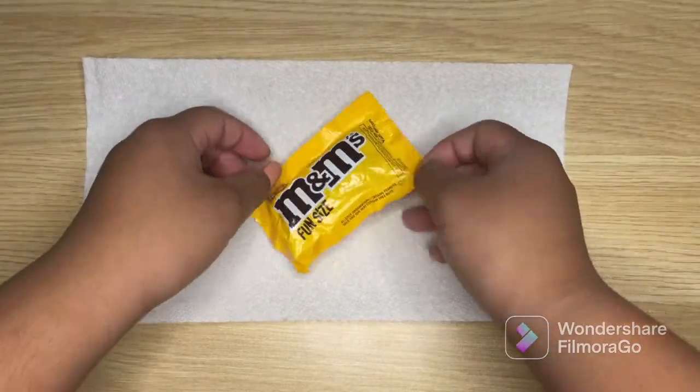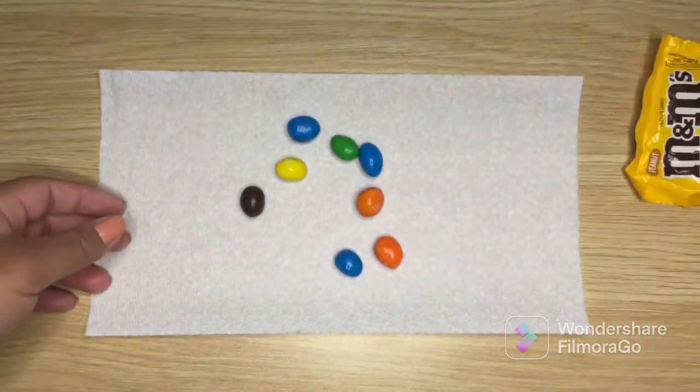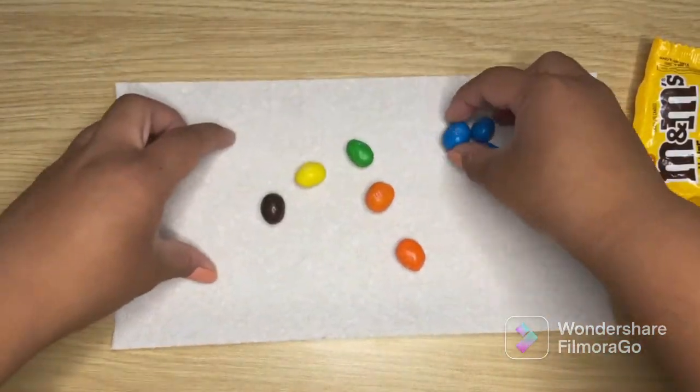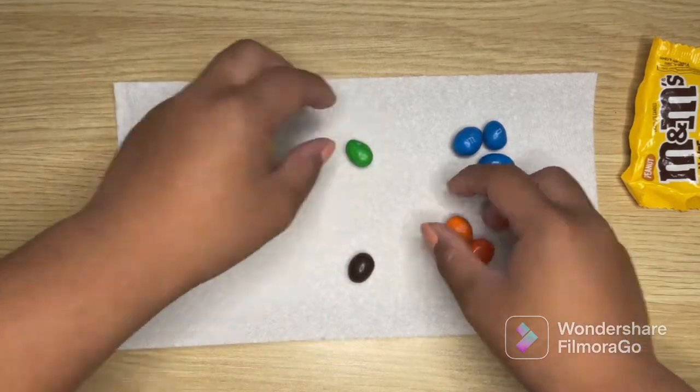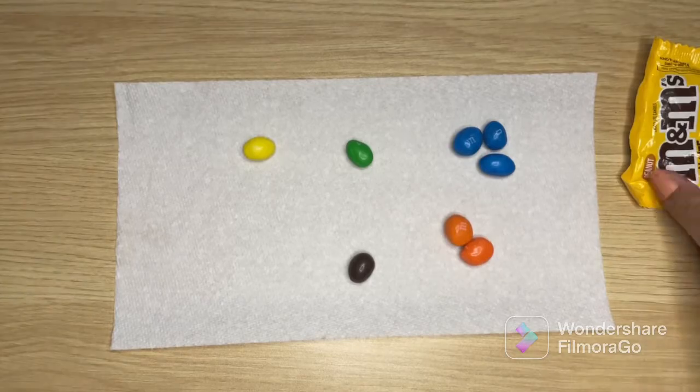The first step to this experiment is to open our pack of M&Ms and divide every individual piece into groups based on their color. In this case, we have 3 blue, 2 orange, 1 green, 1 yellow, 1 brown, and 0 red. The data we record will be used to calculate the chi-square value, but before we calculate the chi-square of the M&M colors, we have to calculate the expected value of the expected outcome first.